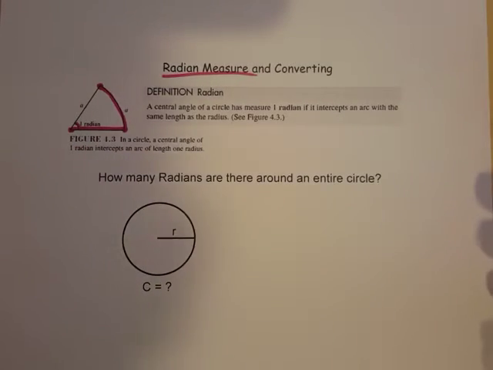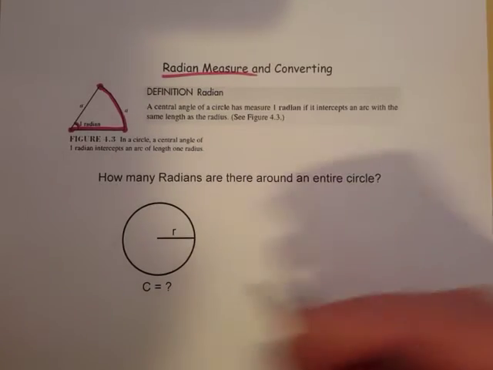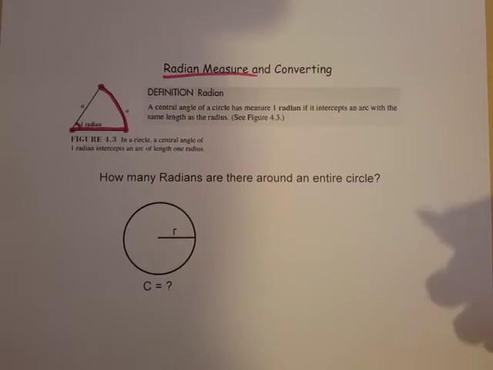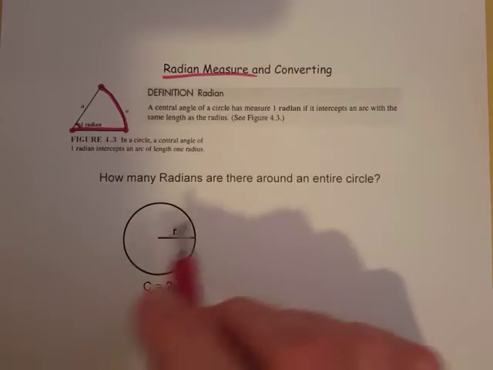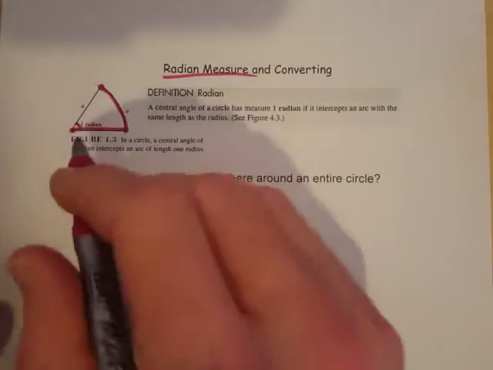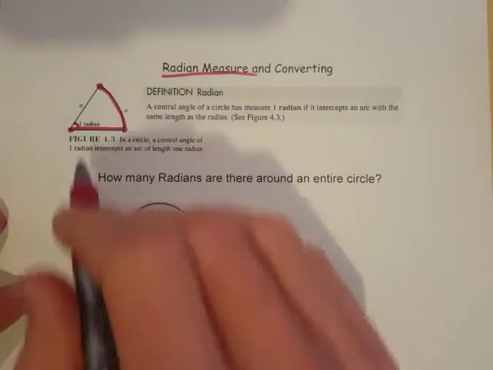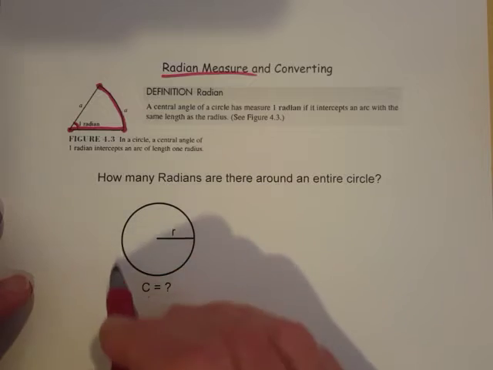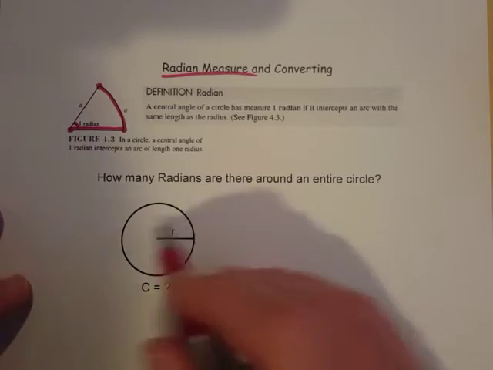Now we're not always going to think of it like that as we go through this. We're going to develop some shorthand to make it easier to think about in our minds, but I want to just raise the question then, if we know that we take this little piece of yarn and we set it on there, how many little pieces of yarn go all the way around that circle?